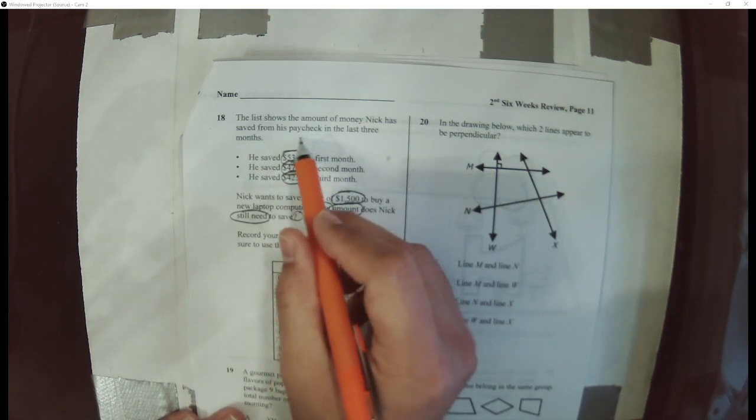How could I take all the money he's saved so far and put it together? What operation would let me do that? Take all of his money and combine it. Jada? What operation will let me combine all of his money together?